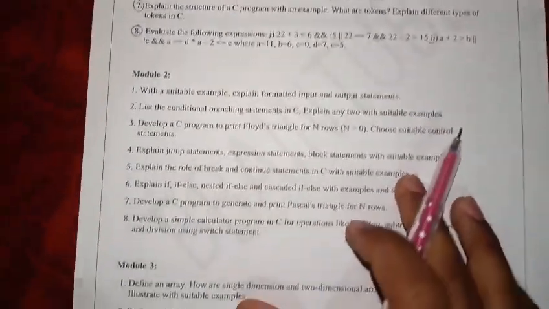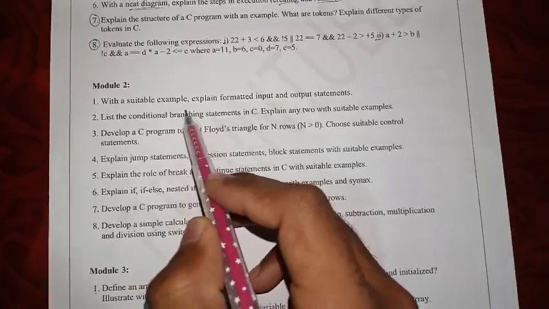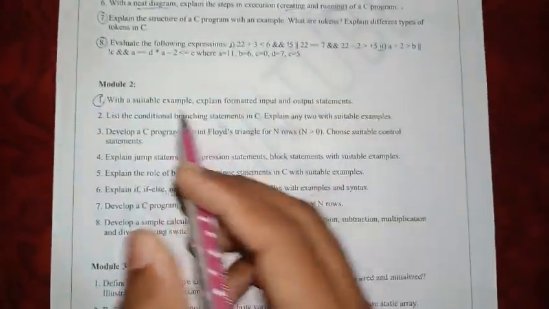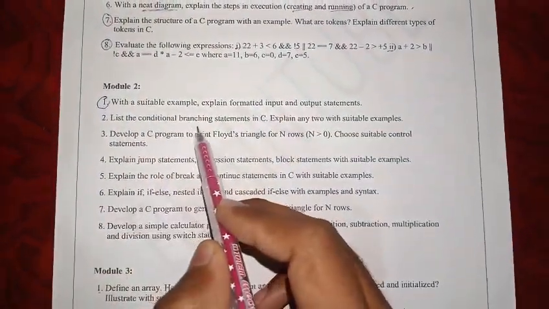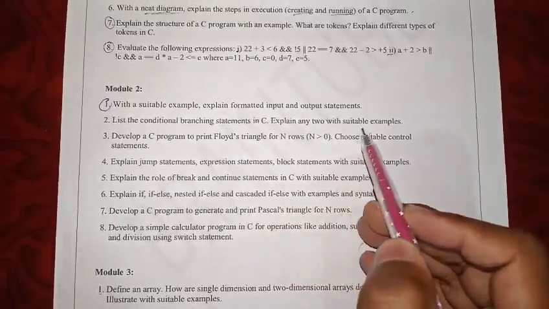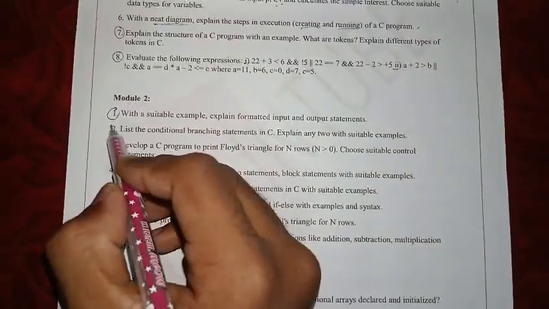Second module we are having, with first question, with a suitable example, explain formatted input and output statement. This is also the important question. Second question we are having, list the conditional branching statement in C. Explain any two with suitable example. This is also the important question.